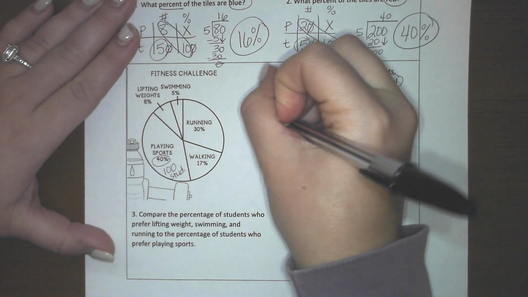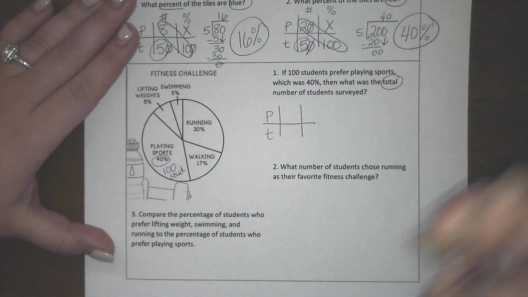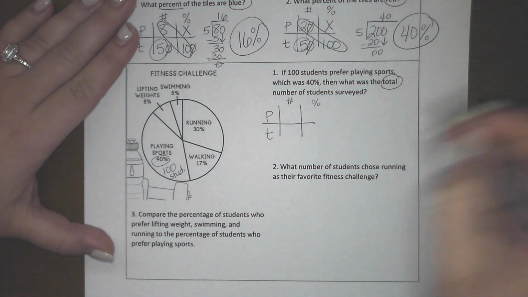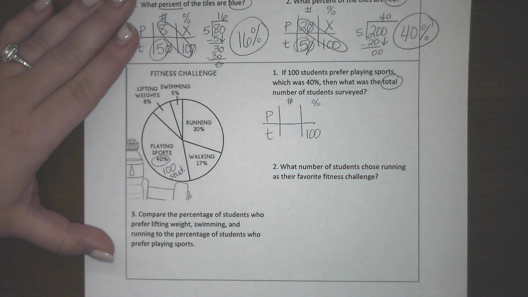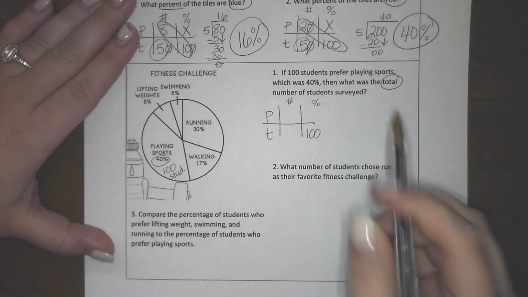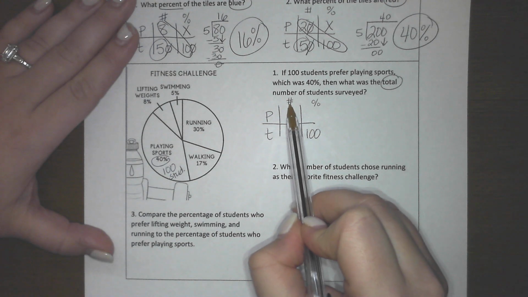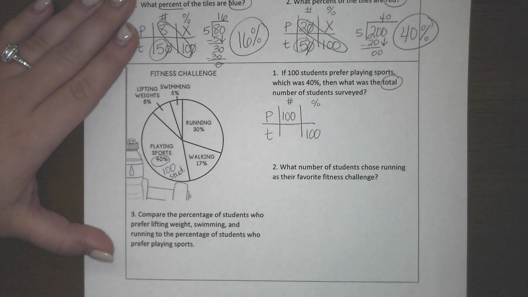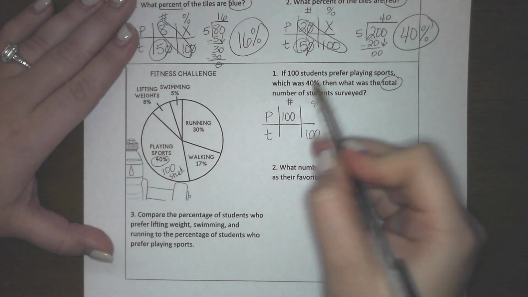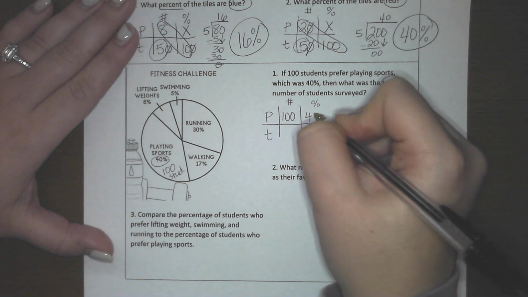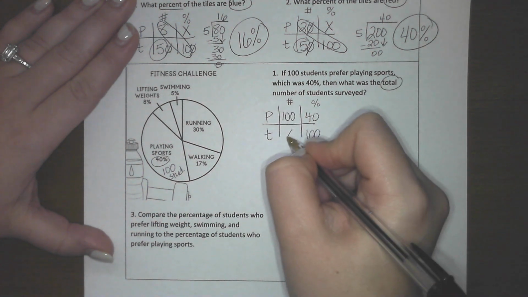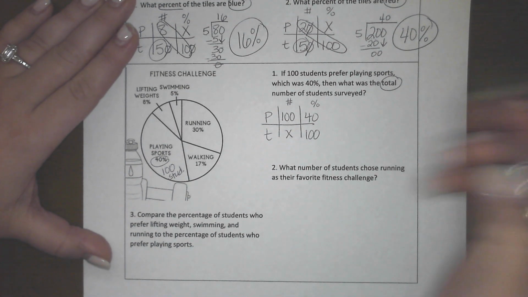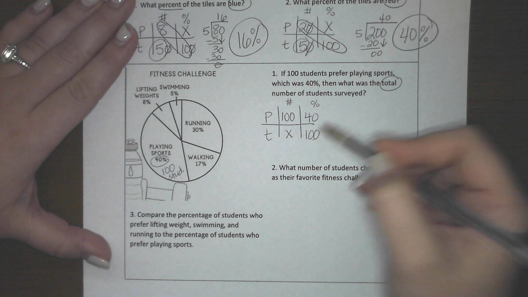So we're going to do part over total. I still have my numbers. I still have my percentages. I still have 100% as my total. Now, the part, which is playing sports, the number, well, we know that's 100 students. I know that 100 students like playing sports. I also know that 40% of the students like playing sports, so that goes here. Now I just have to figure out what's the total, so that's X. Now I have some zeros that I can cancel out. Don't cancel across because that's going to mess you up.